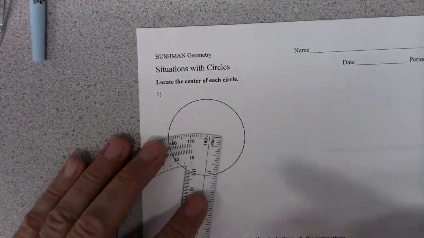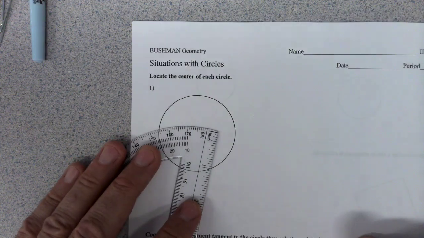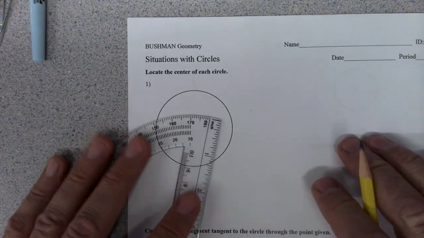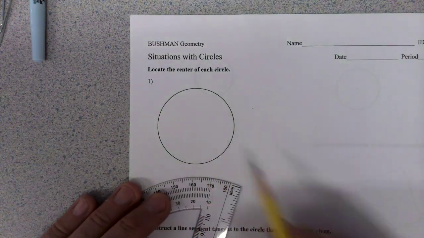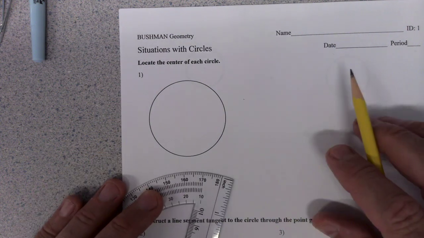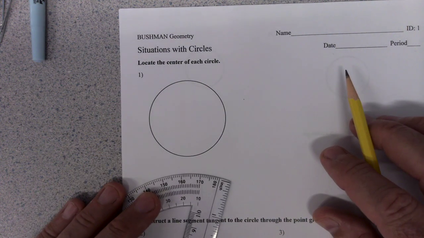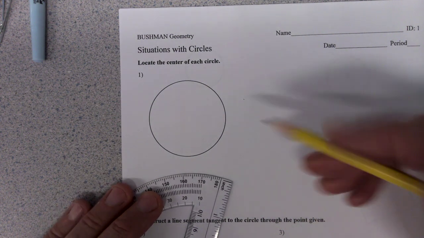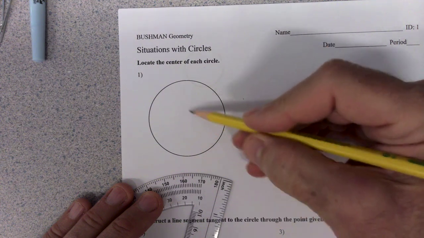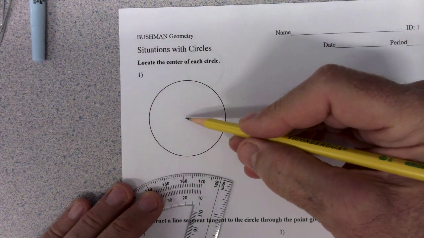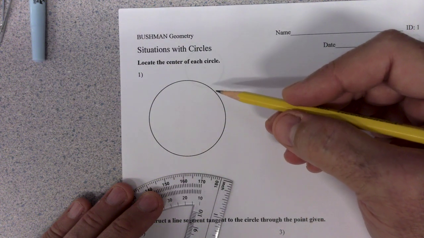Anyway, so here we go. I will probably do some teaching with this as well. But on this first one, if I don't know where the center of a circle is, we're going to use our knowledge of perpendicular bisectors and find it out, because we know the center is somewhere around there. I could probably guess that it's right there, but anyway, we'll see.